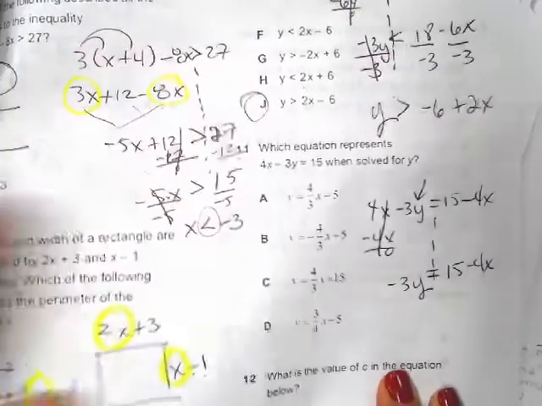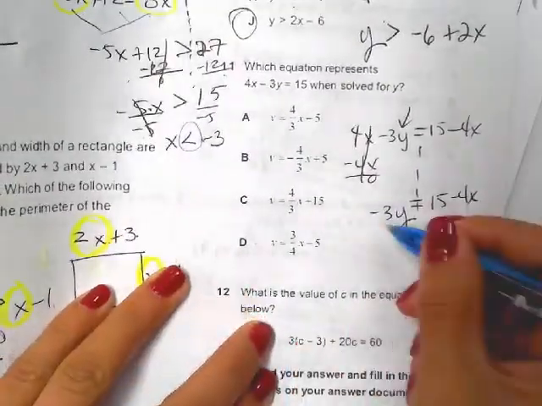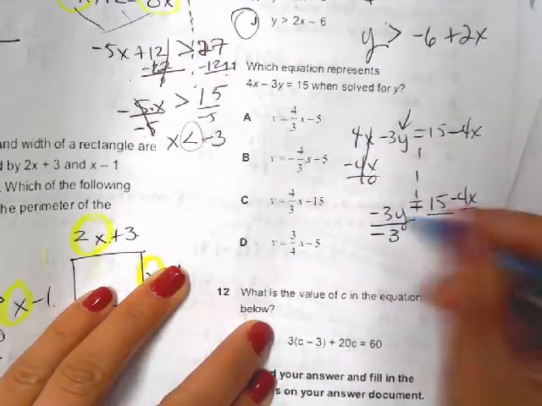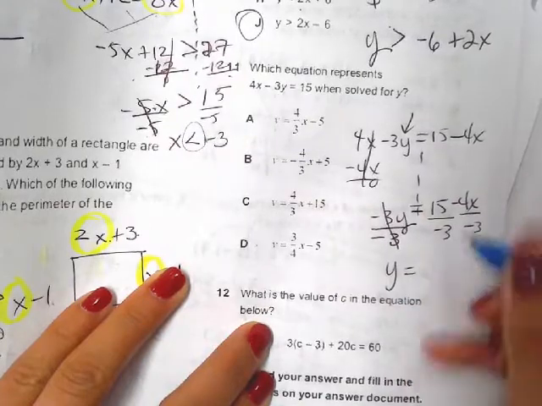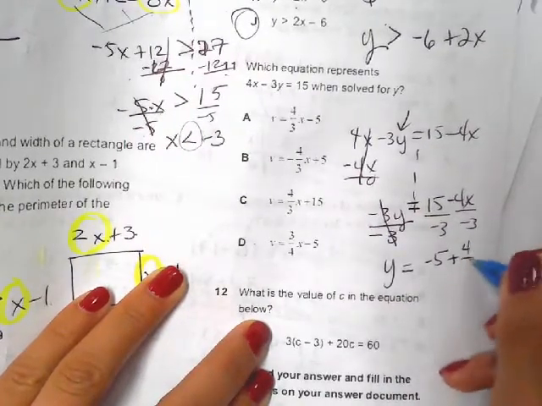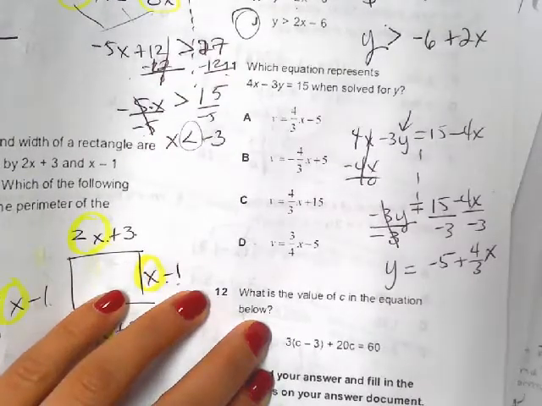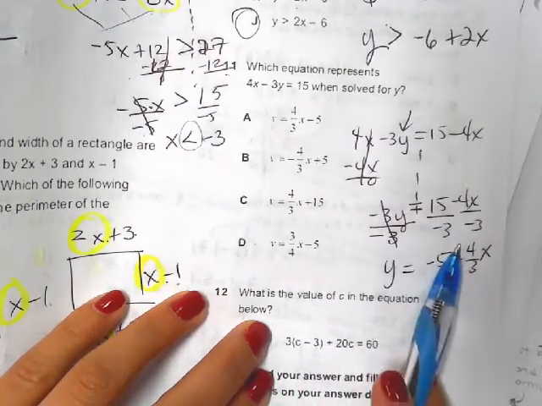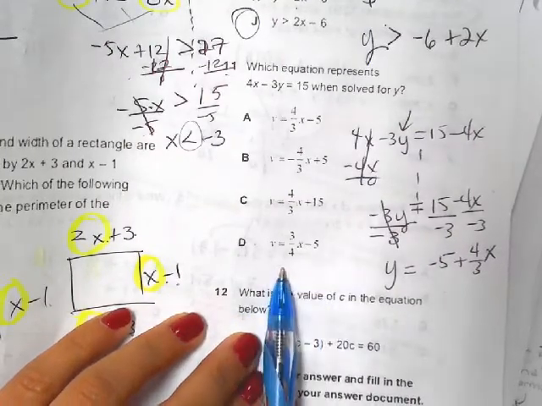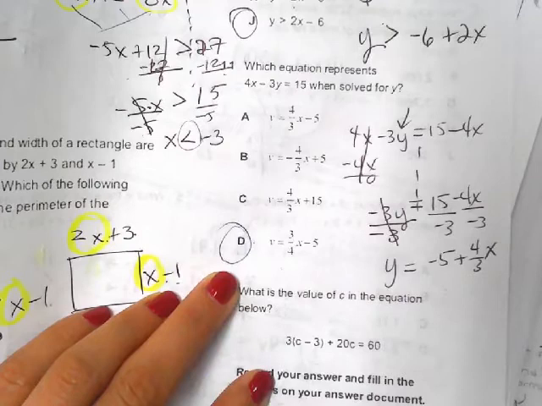Then a -3 is just like the last problem. It's touching the y, so it's multiplication. The opposite is to divide by the exact number. Y equals -15, positive 4/3 x. Why? Because a negative divided by a negative is a positive. So then, I believe our answer is D.